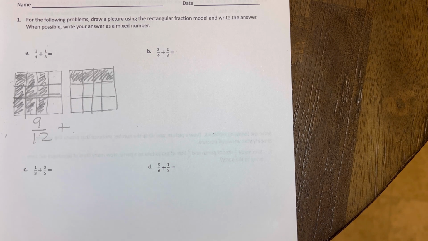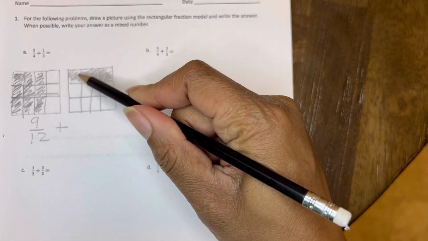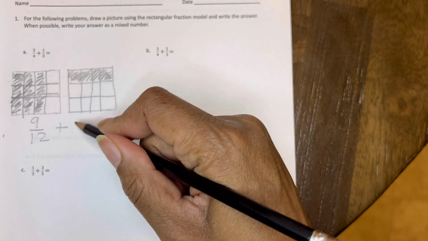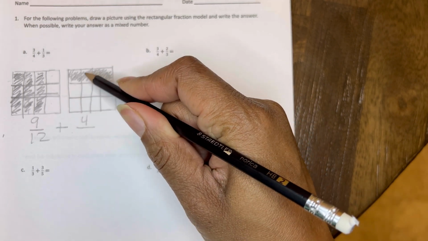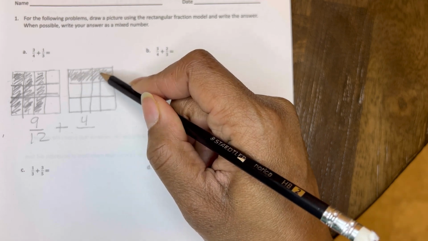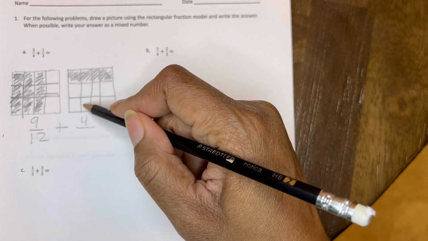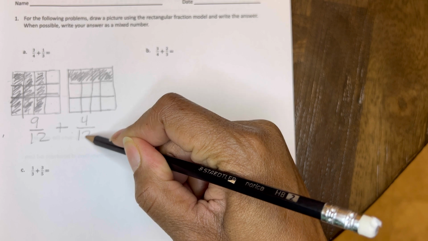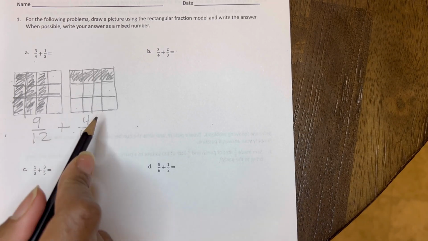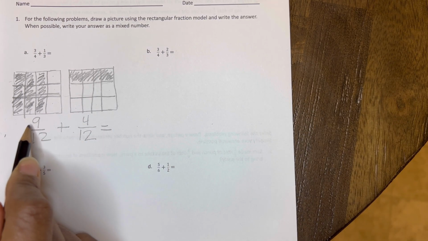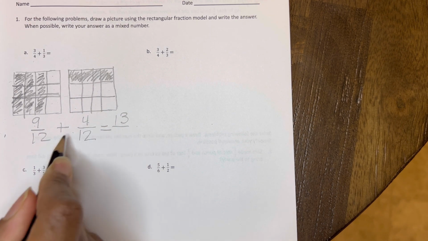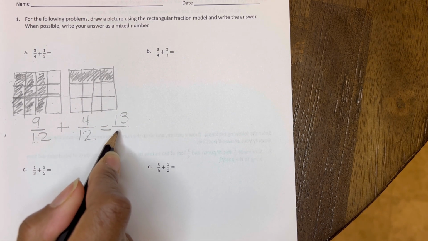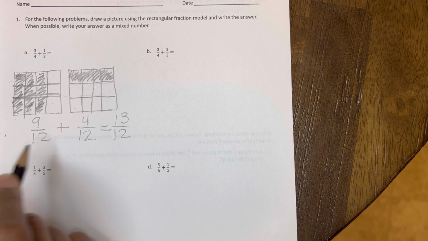Again, we're adding. We're gonna do the same for this area model. 1, 2, 3, 4 shaded units here. And it should be a total of 12. So that was 1, 2, 3, 4, 5, 6, 7, 8, 9, 10, 11, 12. Okay, now that we have our common units, we can go ahead and add them. 9 plus 4 is 13. And then we keep our units the same, and that's going to be 12.